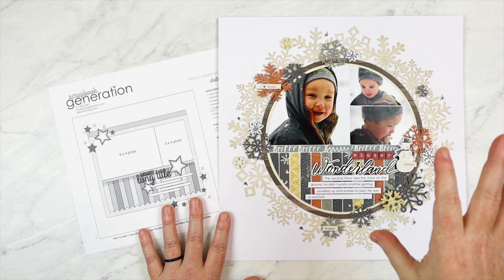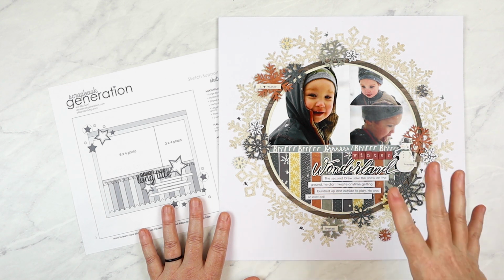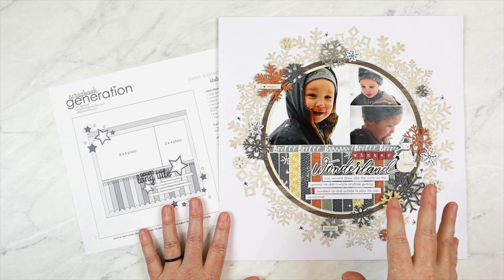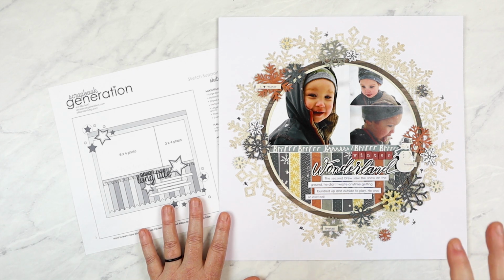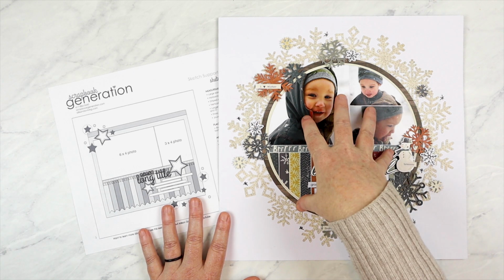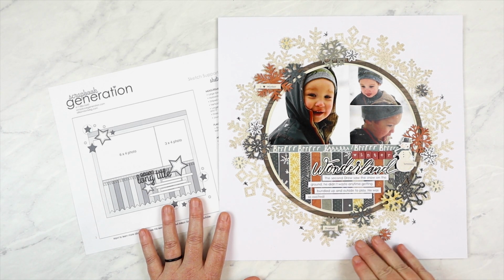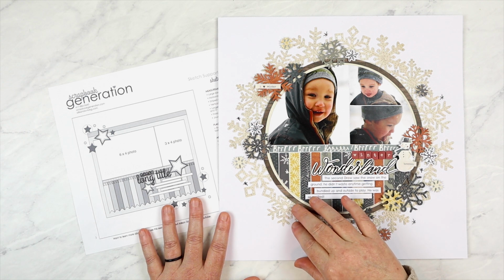With the single large snowflake, I couldn't find a snowflake that was detailed enough that you would be able to tell that it was a snowflake, since so much of it would be covered with the circle in the middle. With this wreath design, you can really tell that they are snowflakes.